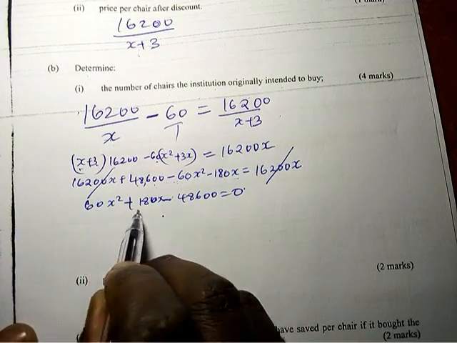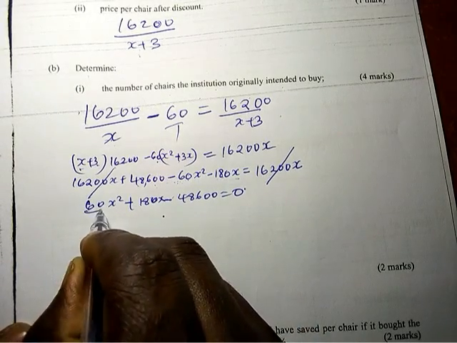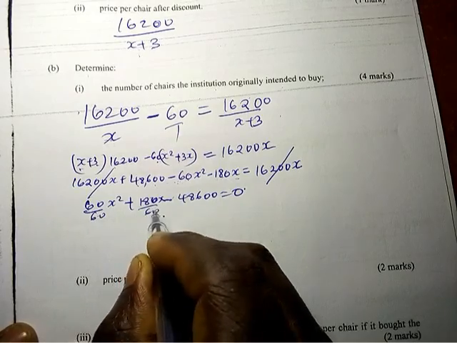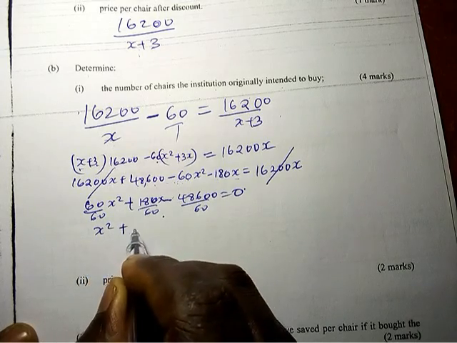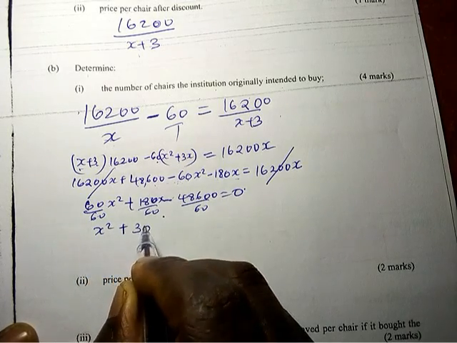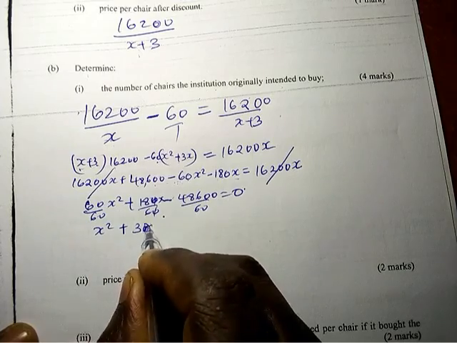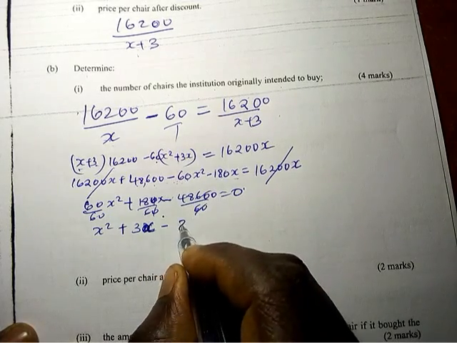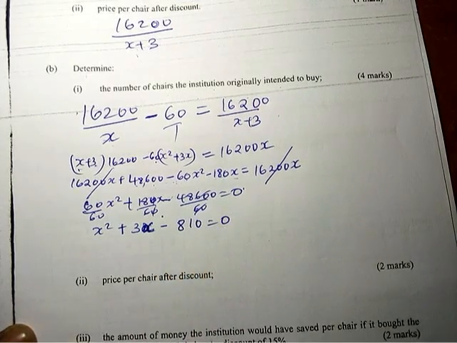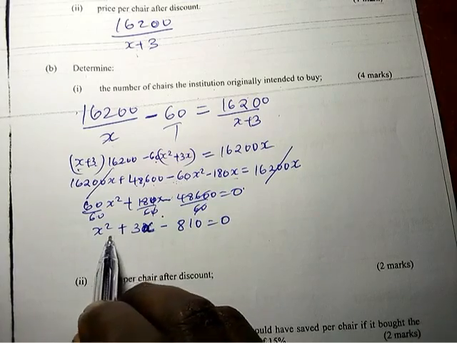You can simplify further by dividing by 60, 60, 60. So x squared plus 3x minus 810 is equal to 0. So you can here solve using the quadratic formula.